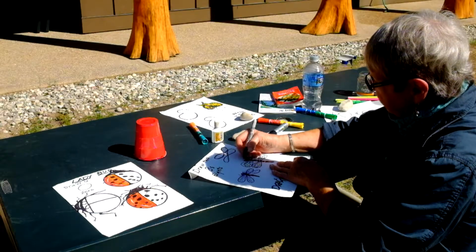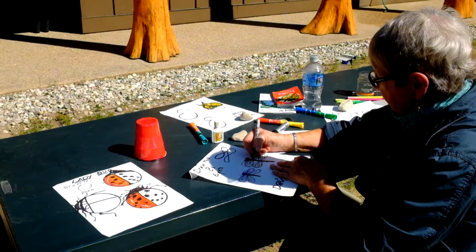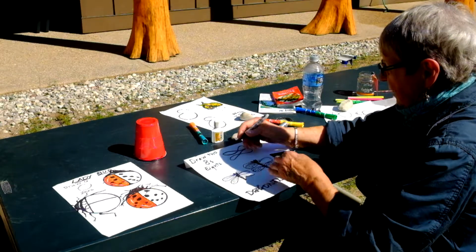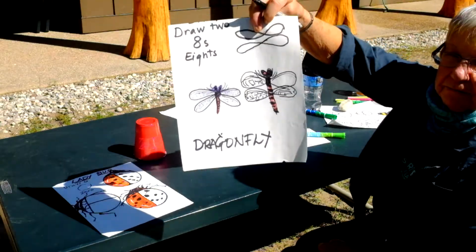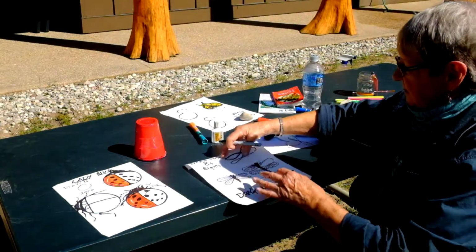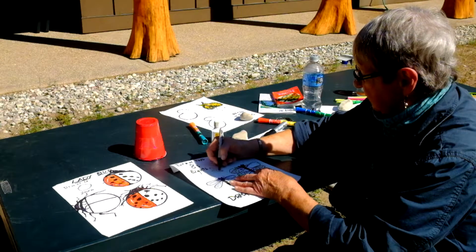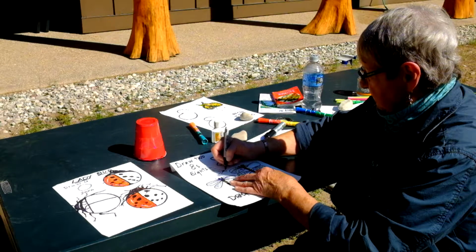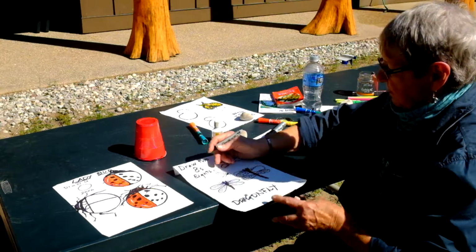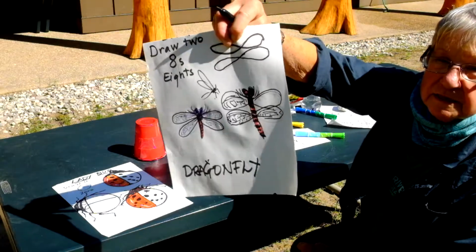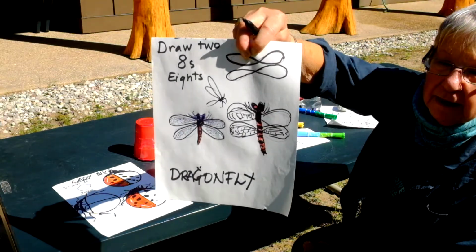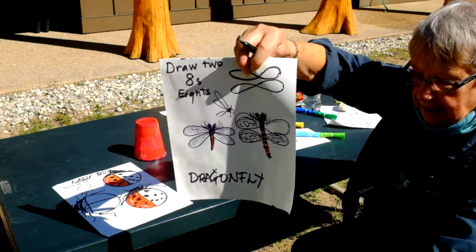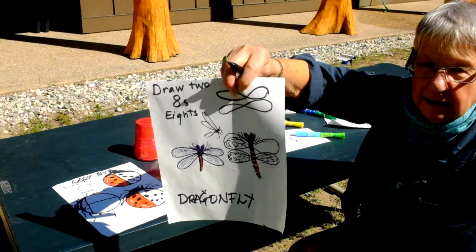The dragonfly, actually this part up here at the top is where the legs come out. And so what the insect does is perch like this with its legs so that its tail is sticking up.